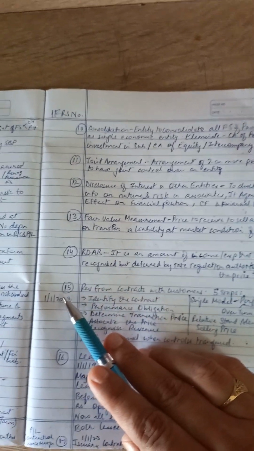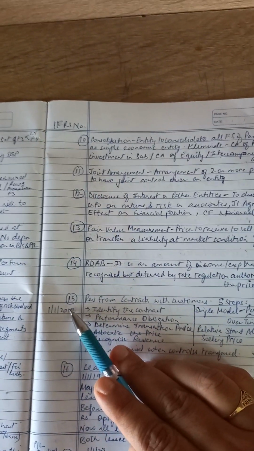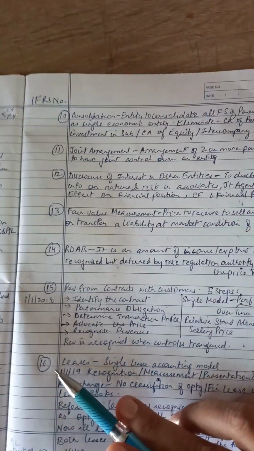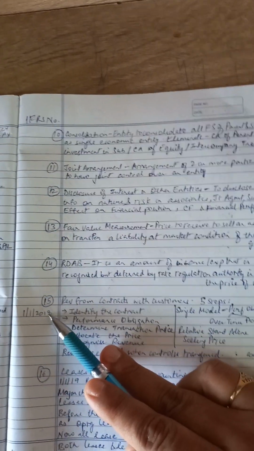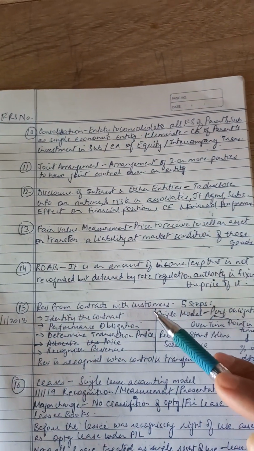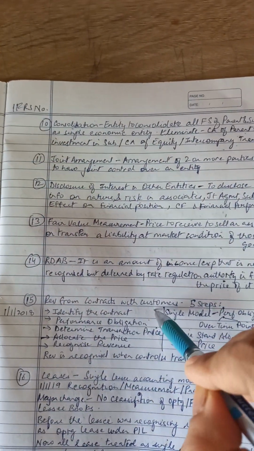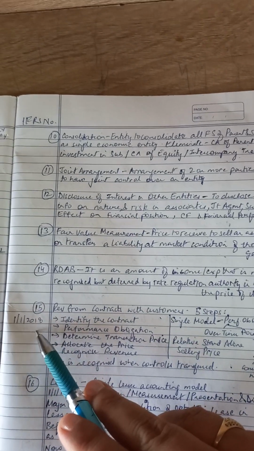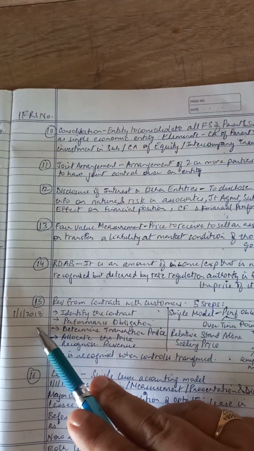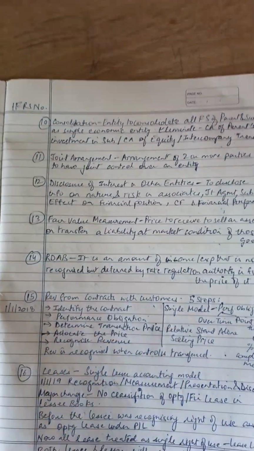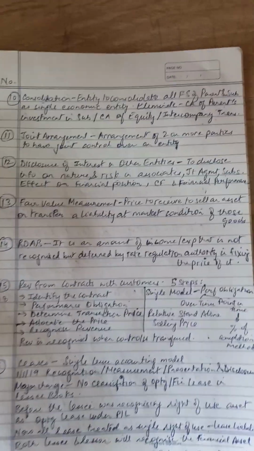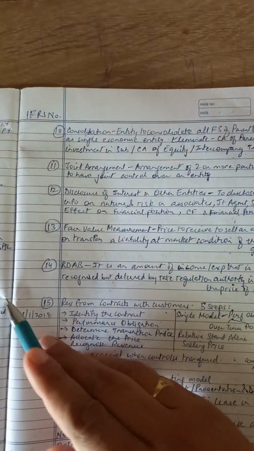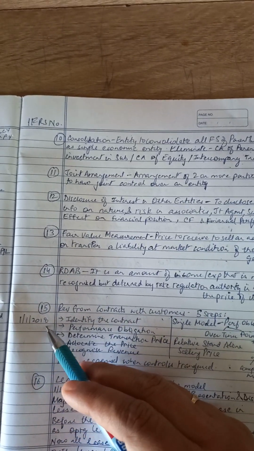Next comes another critical IFRS. As we spoke about IFRS 9 being one of the most critical IFRSs, this one is also very important: IFRS 15, revenue from contracts with customers. Most of the businesses base themselves on this particular IFRS. So remember, IFRS 15 is one of the most critical IFRSs that you need to remember, understand, and analyze in depth. But since we are talking about the summarized form only, we will talk about the gist of it. This IFRS came into effect from 1st January 2018.